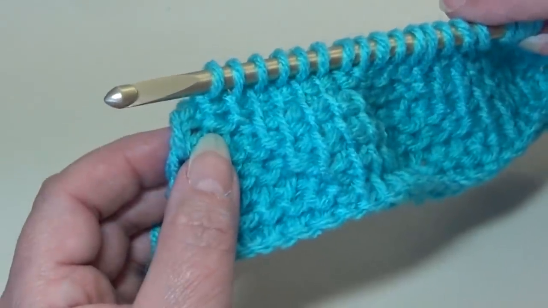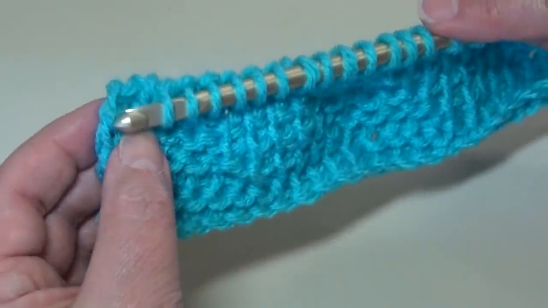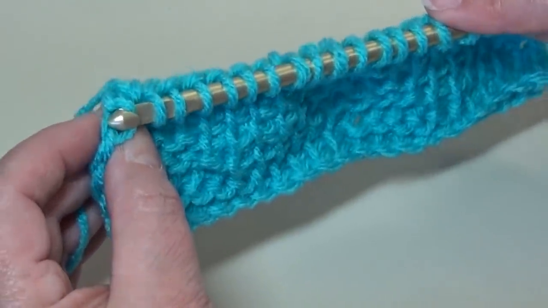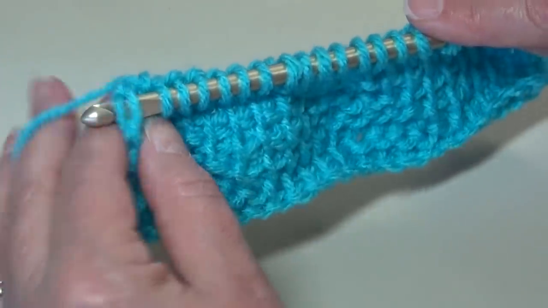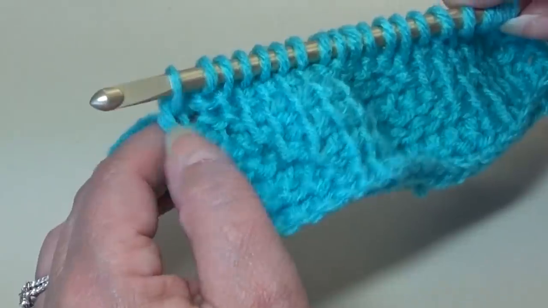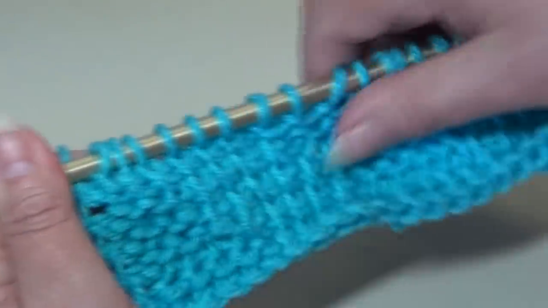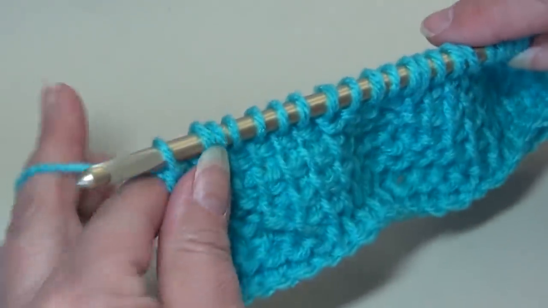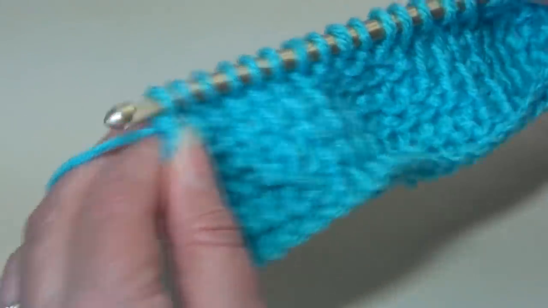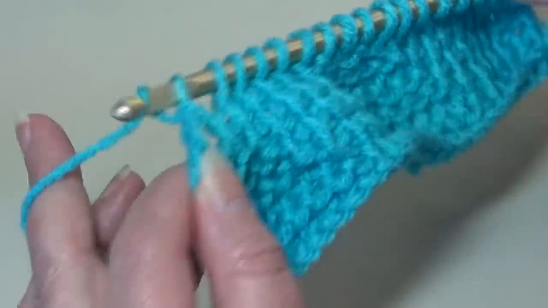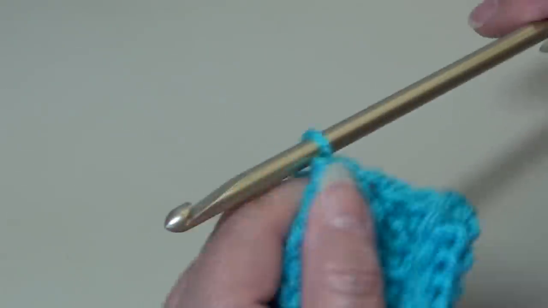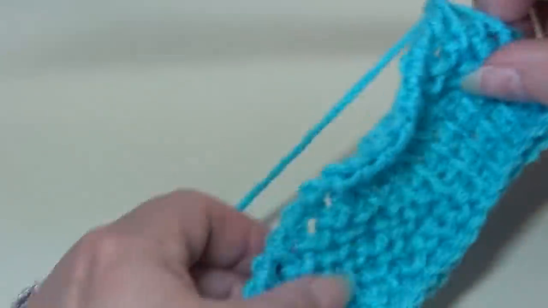Now we're over to our last stitch, and we're going to go into the very last edge stitch, that vertical bar, and then right in the one underneath behind it. Yarn over, pull through both strands of that bar, and then you're ready to take your loops off. Again, yarn over, pull through one, yarn over, pull through two, continue until you have one loop on your hook. I'm over to one loop on my hook.